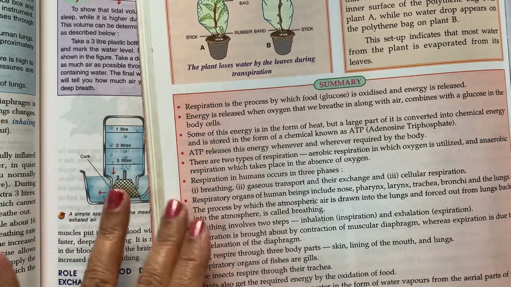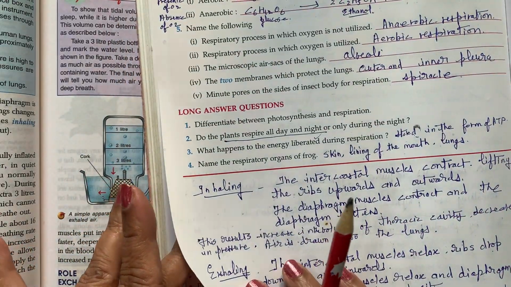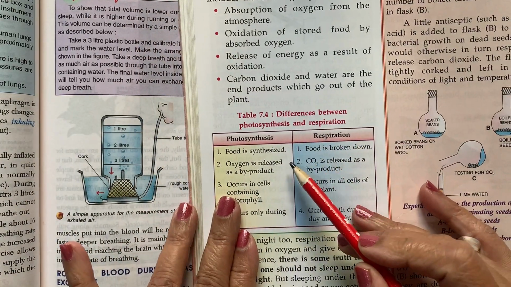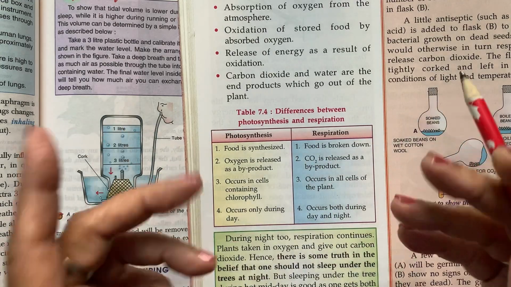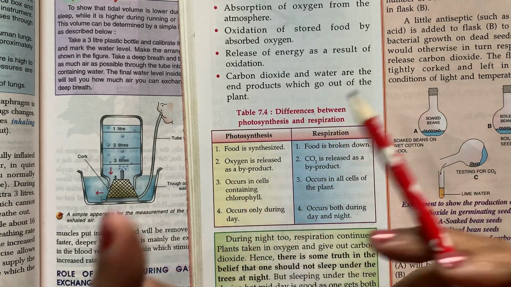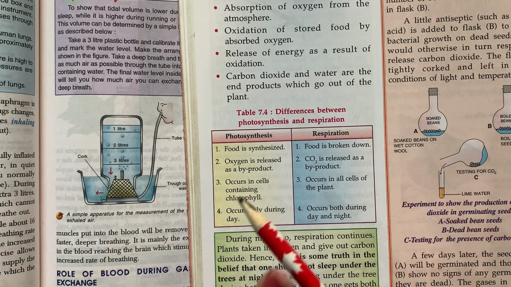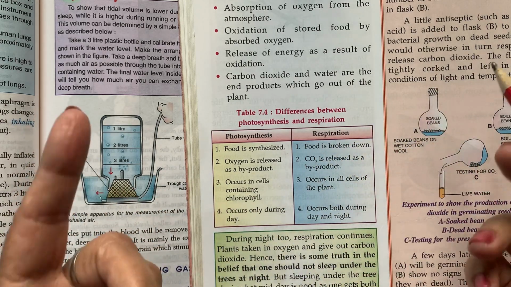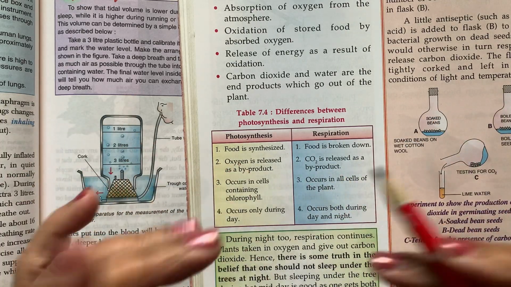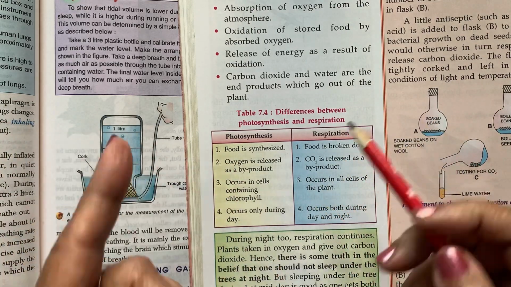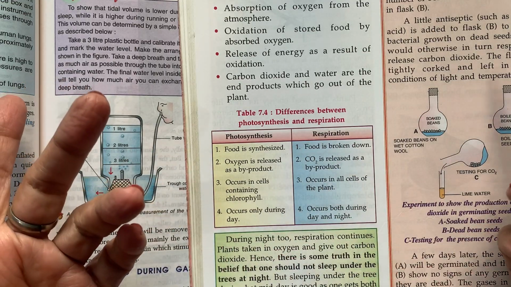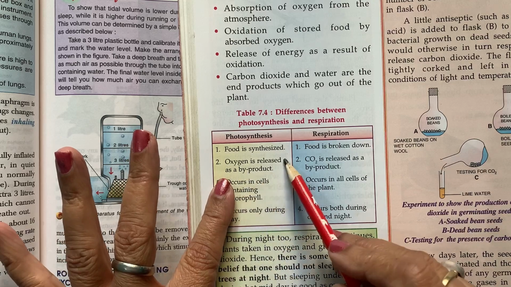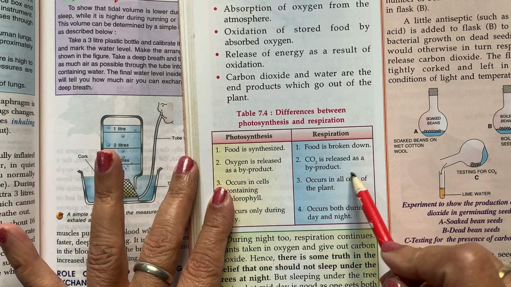Now just see the differences here. Photosynthesis and respiration. Food is synthesized in photosynthesis. Carbon dioxide and water combine in the presence of sunlight and chlorophyll, and they give rise to glucose, and oxygen is released. और उसी का रिवर्स रिएक्शन रेस्पिरेशन है. Food is broken down in the presence of oxygen giving carbon dioxide and water, and energy is formed in the form of ATP molecules. Here oxygen is released as a byproduct, there carbon dioxide is released as a byproduct.